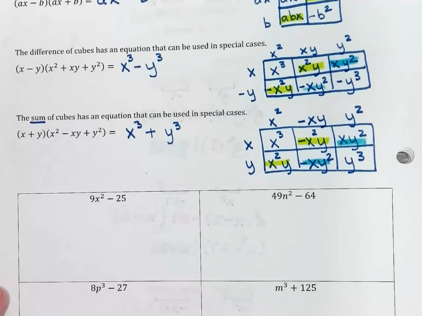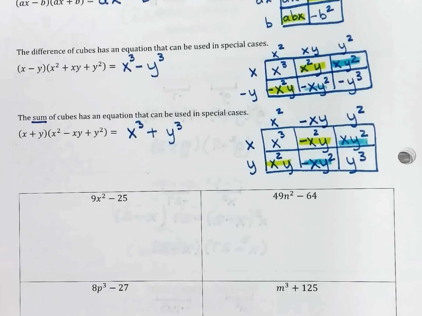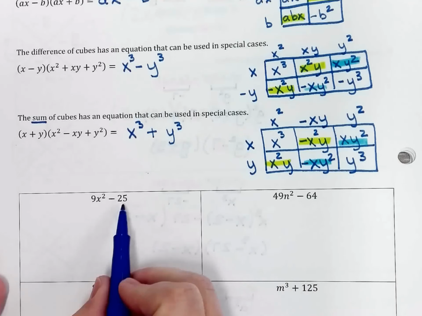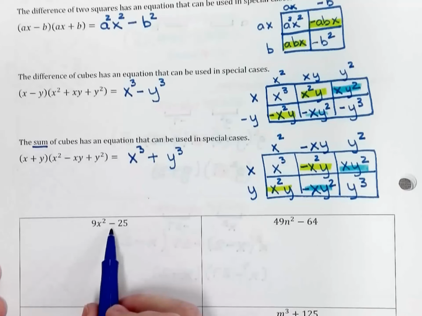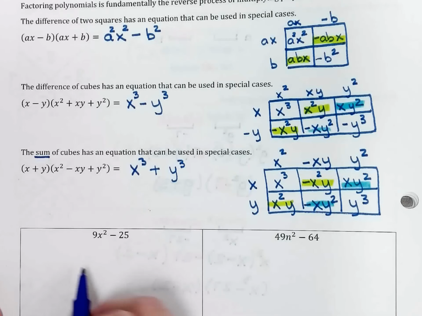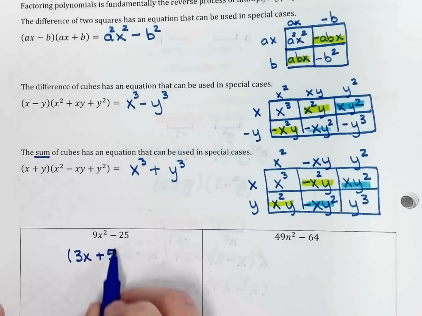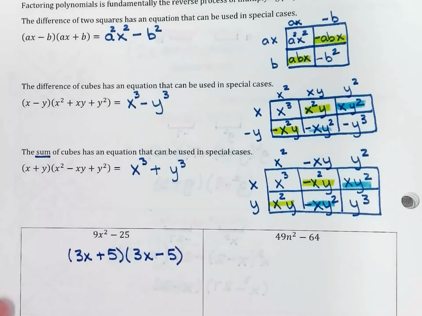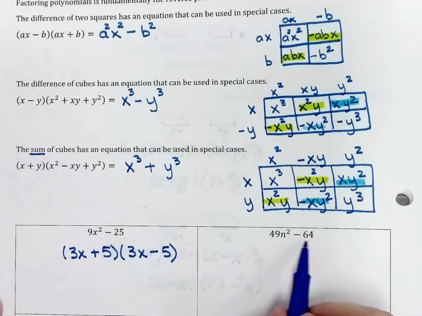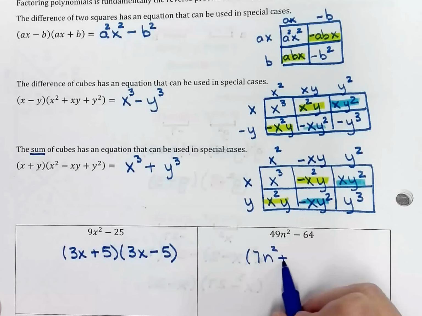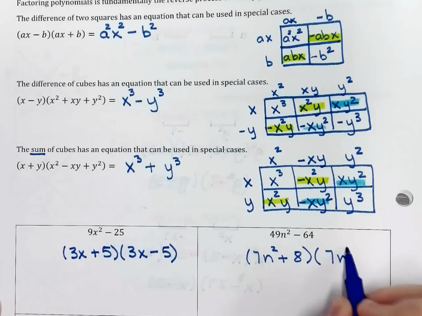This is what it's going to look like when you have numbers, which I think makes more sense. So 9x squared is a perfect square. 25 is a perfect square. And then you have a minus between them. Oh, so I have a difference of two perfect squares. So take the square root, and one is plus, one is minus. That's simple. Same idea here. They're both perfect squares. You take the square root, and one is positive, and one is negative.